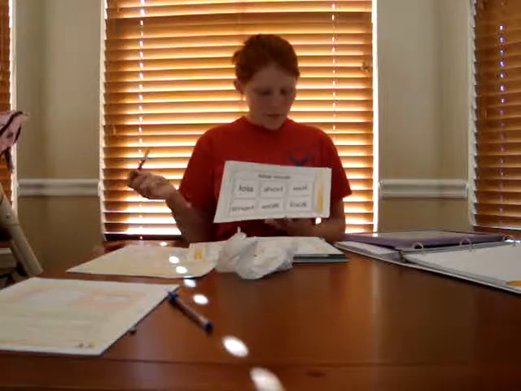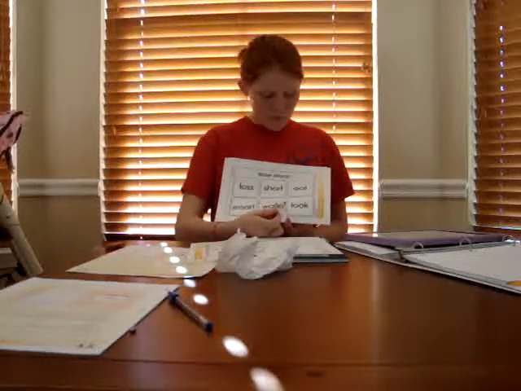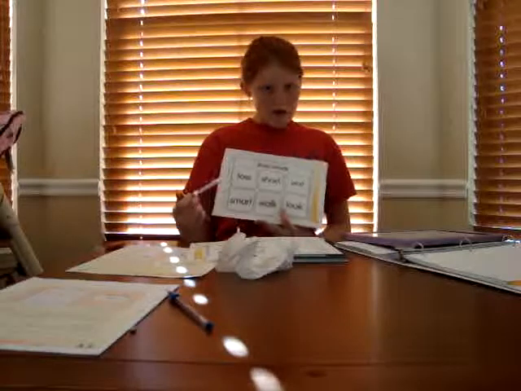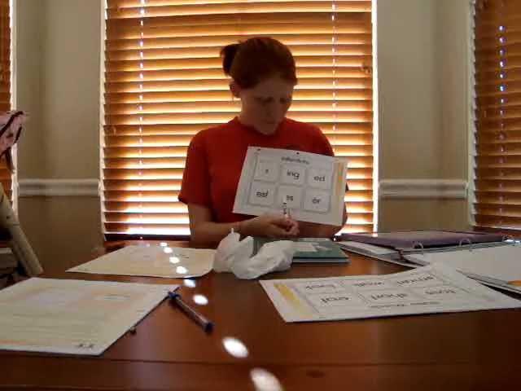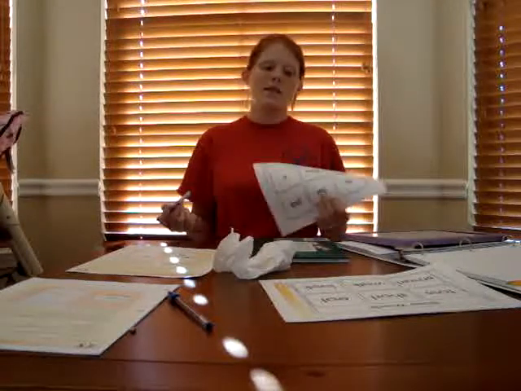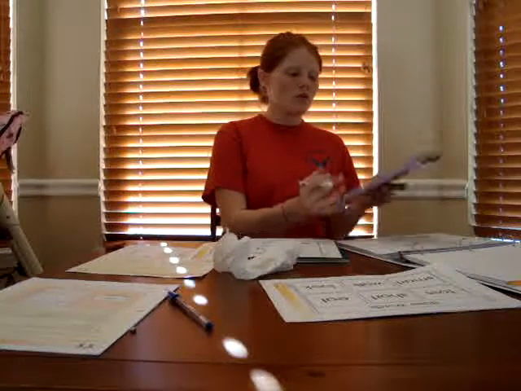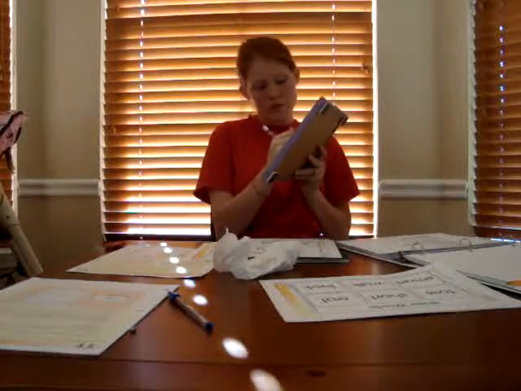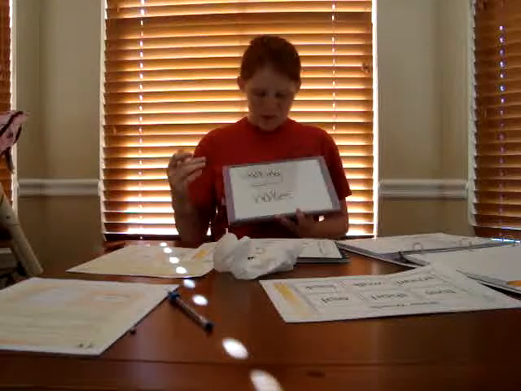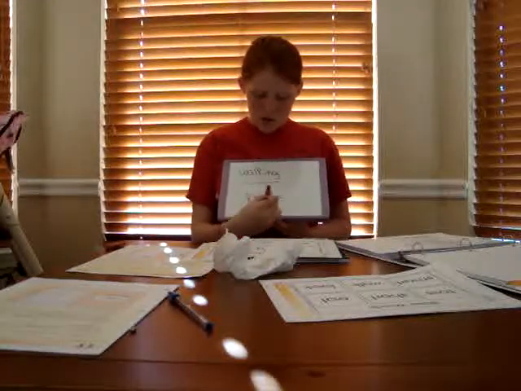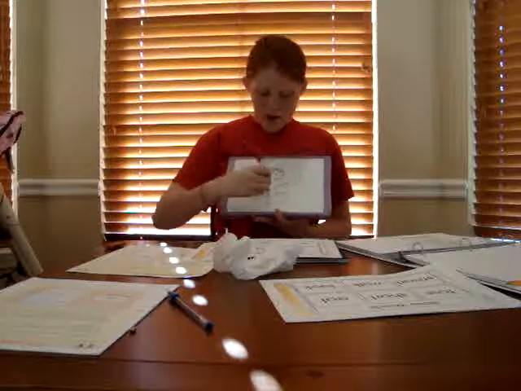Now, for an example of something that they would cross out or erase off their paper, if they landed on look for their base word, and they landed on ES, they could write that down on their piece of paper, and we would know that that is not a new word.